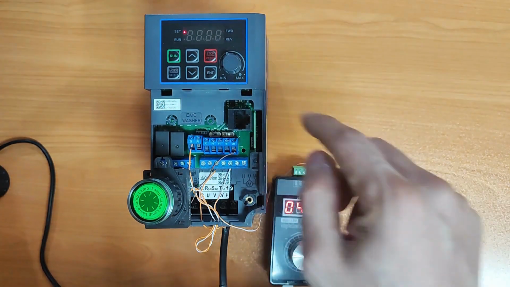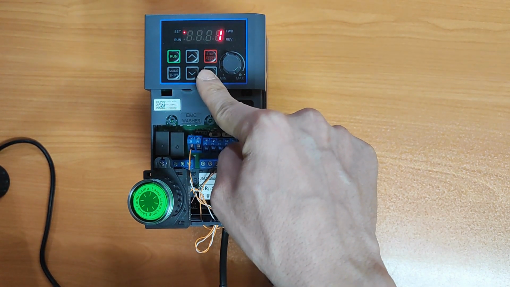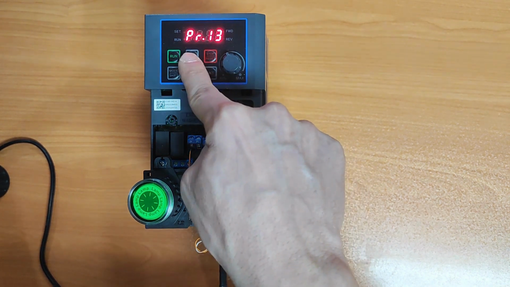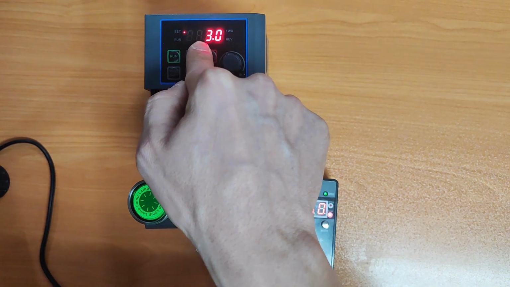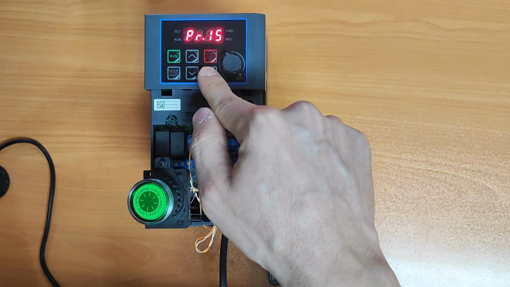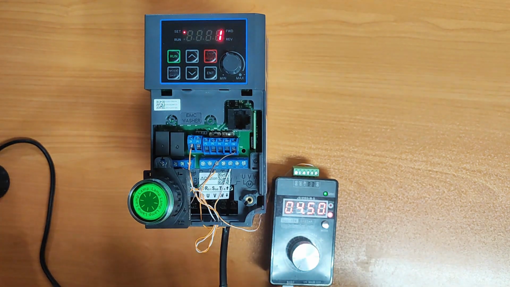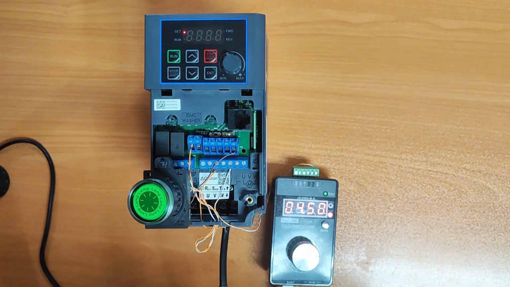I'll set it to option 1 now, meaning as soon as the lost command error occurs, the inverter will free run the output. In Pr13, I'll set the time. For example, wait 3 seconds and then issue the lost command. I don't need Pr14. In Pr15, I'll set it to option 1, meaning as soon as my analog input drops below 4 milliamps, the first point of my analog input, 3 seconds later, the inverter will issue the speed command lost error and free run the output.